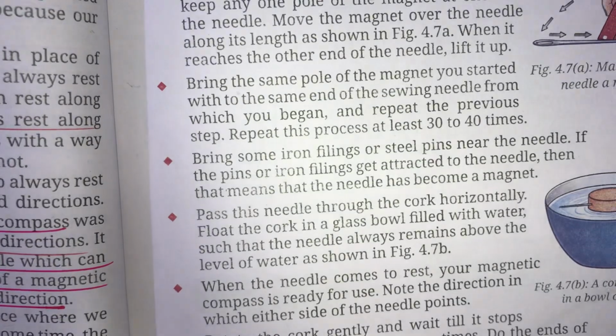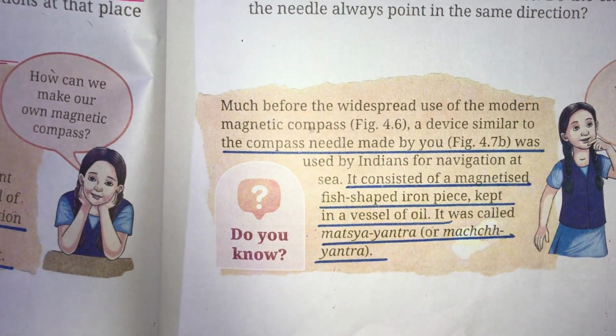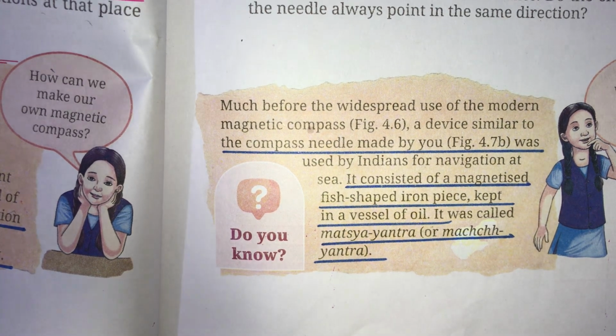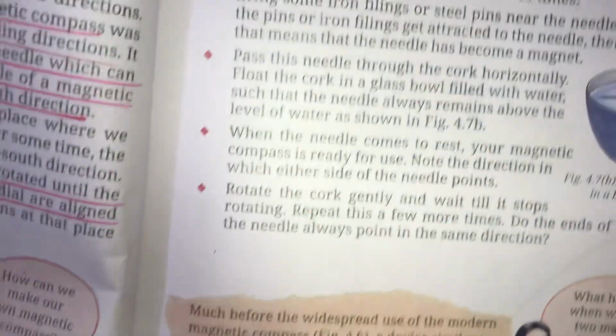The next word is Matsyayantra. In olden days, the magnetic needle was a magnetized fish-shaped iron piece kept in a vessel of oil. It was called Matsyayantra.